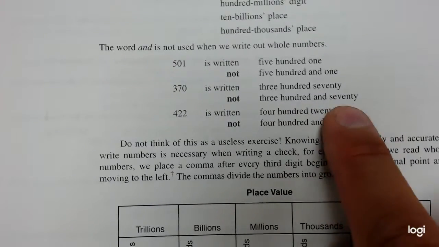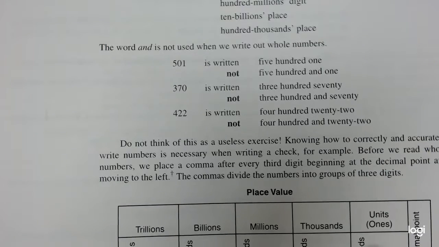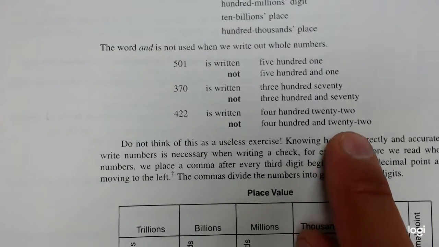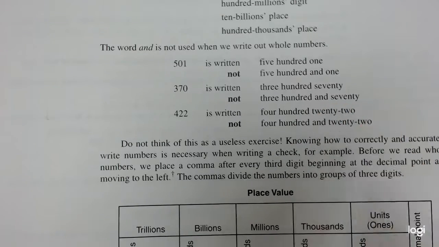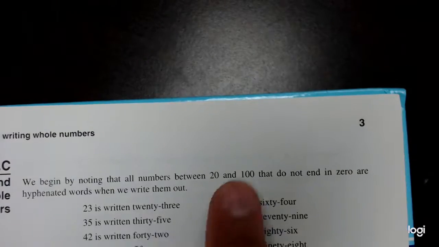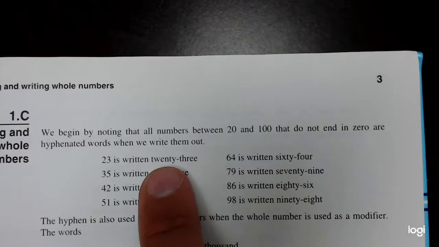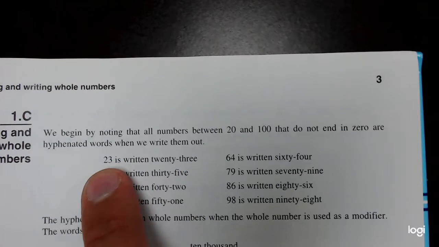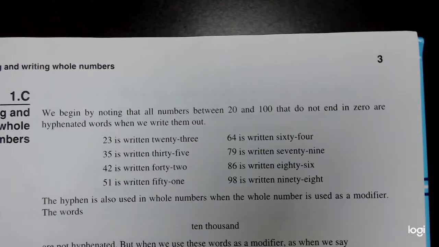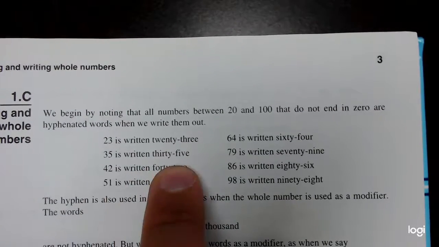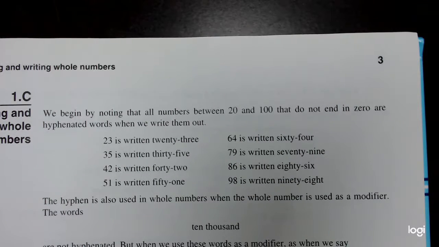And this number 70 brings me to an excellent point, which is if we compare it down here to the number 22, we see 22 is hyphenated, but 70 is not. So when it comes to numbers in between 20 and 100 that do not end in 0, we hyphenate those numbers. For example, 23 is written as twenty-three, whereas the number 20 would just be twenty with no hyphen. 35 is thirty-five, and that's only numbers between 20 and 100, and that occurs no matter where they show up.